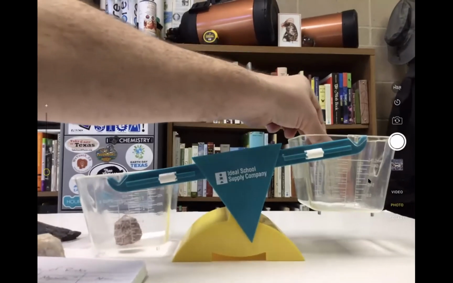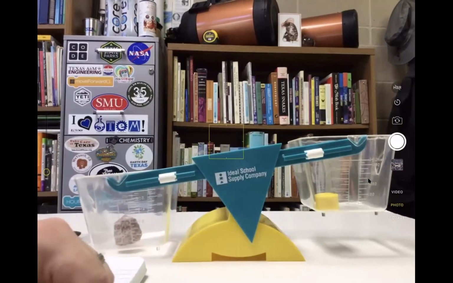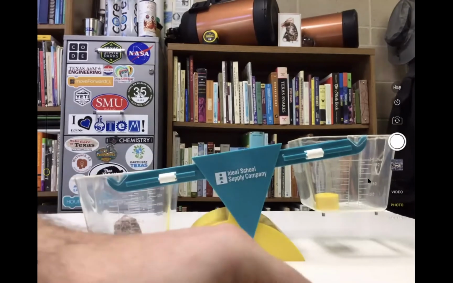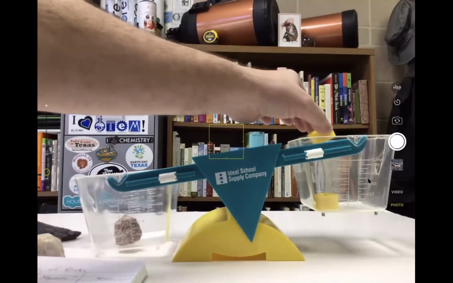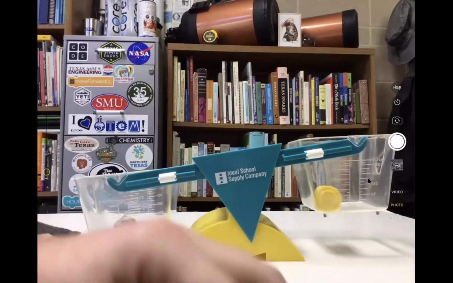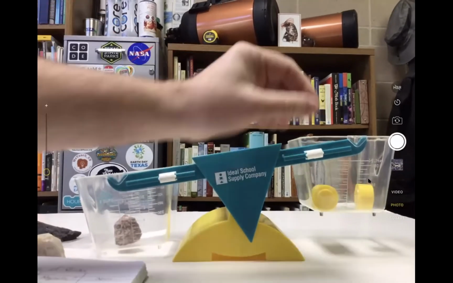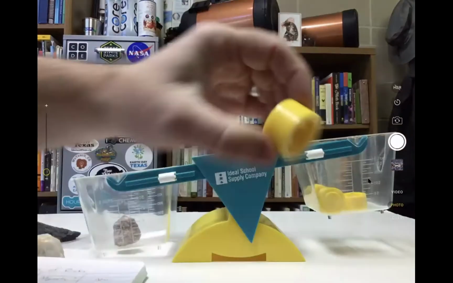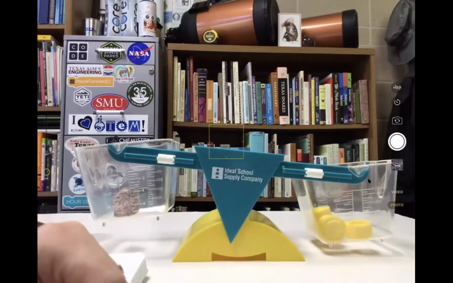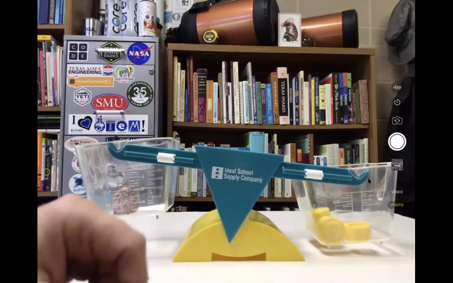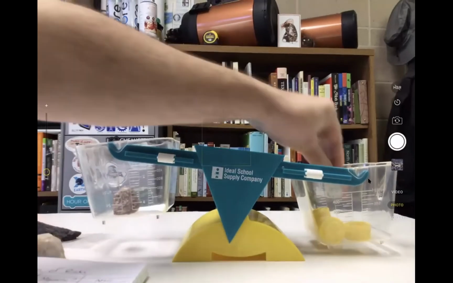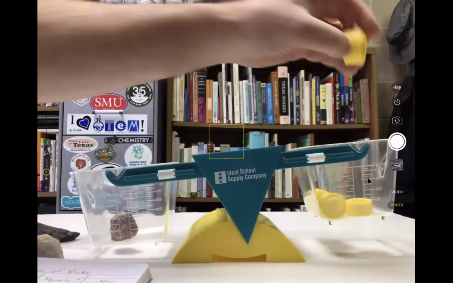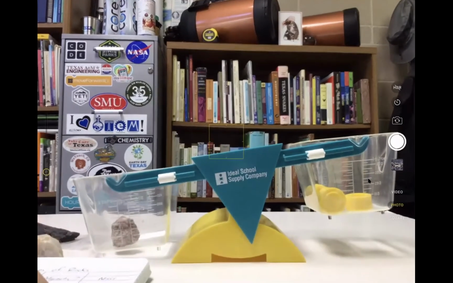Let me add 10 grams and see what happens. Nothing happened. It didn't balance yet. So let me try another 10. So 10 plus 10 is 20, 30, 40, 50. Whoop. It went too far down. So I'm going to take 10 back out. So 50 minus 10 is back to 40.